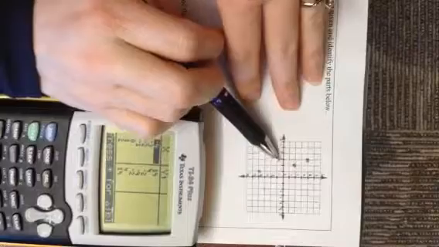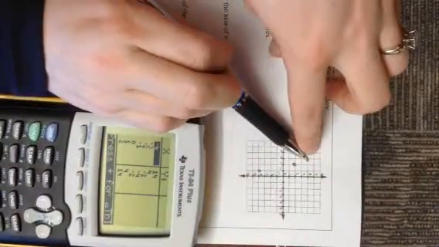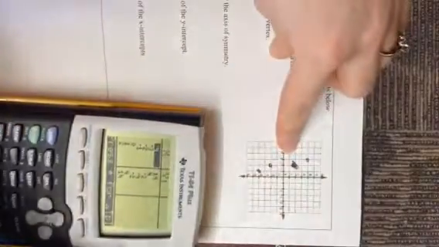So I think I have a few extra dots on here that I don't need, but I've got -3, 4, -2, -2. So this dot is incorrect. I don't want that dot. We've got -1, -4, 0, -2, and 1, 4. So now that I've got these 5 dots, I'm going to draw in my parabola.